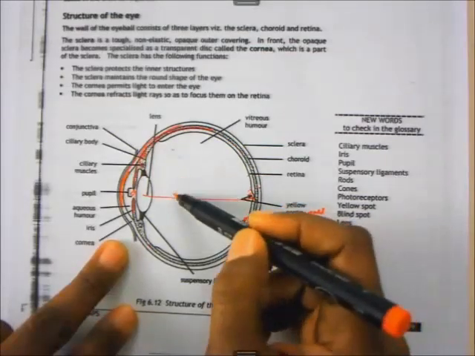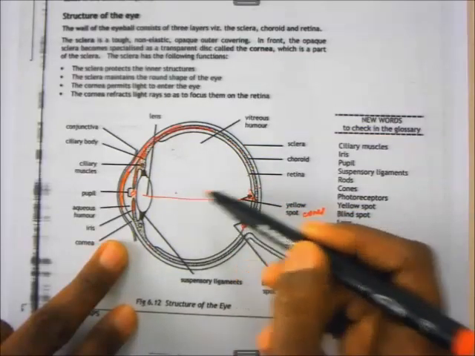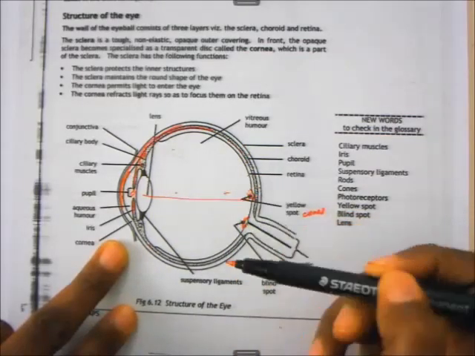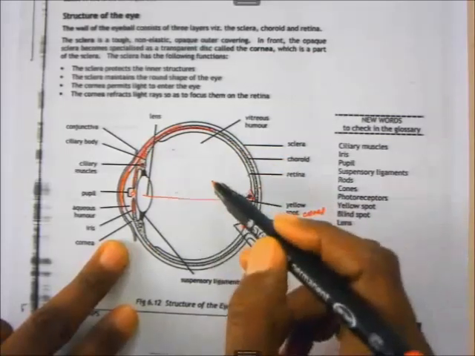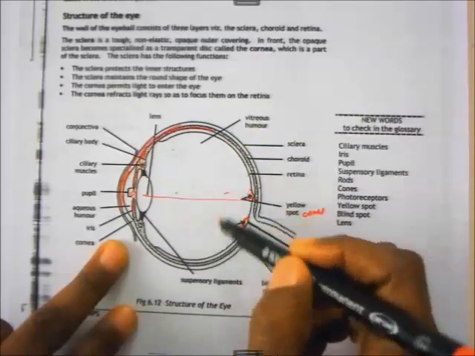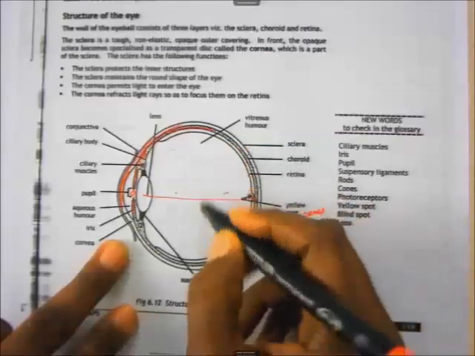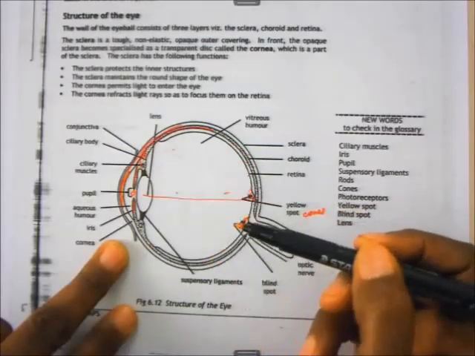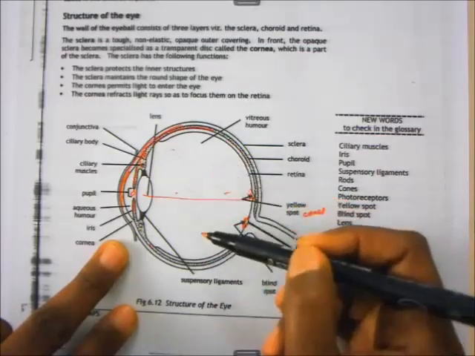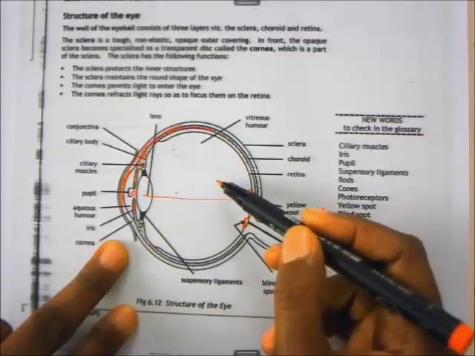And then here at the back, I said it is the vitreous humor. The function of the vitreous humor is also to refract the light rays so that they fall onto the retina. The other function of the vitreous humor is that it plays a role in maintaining the shape of the eyeball. The vitreous humor is a jelly-like fluid that you were born with.